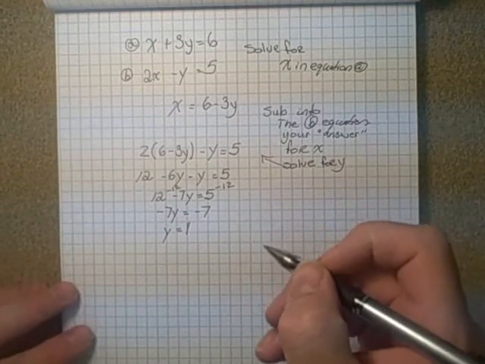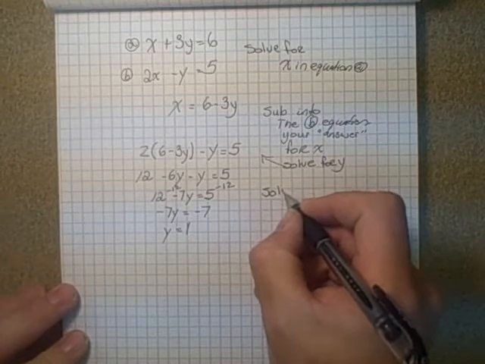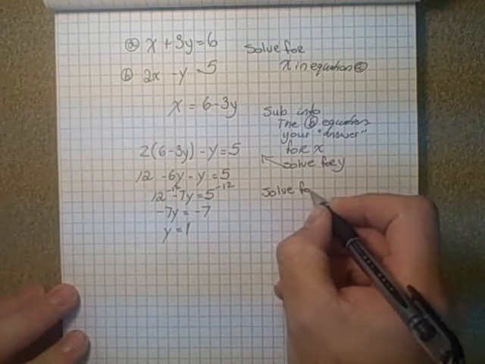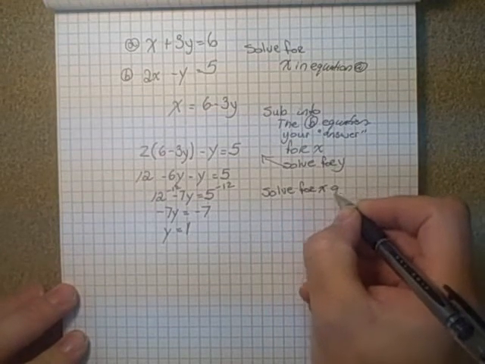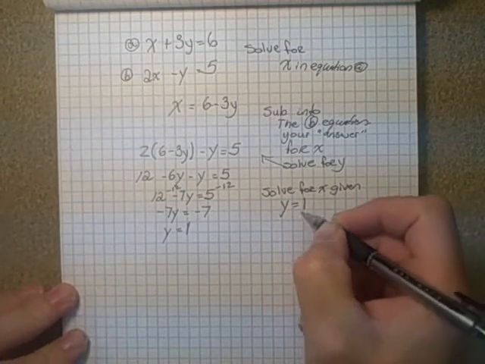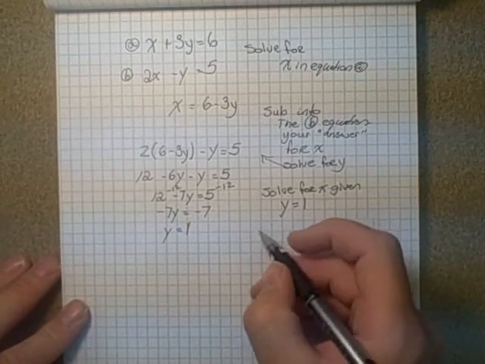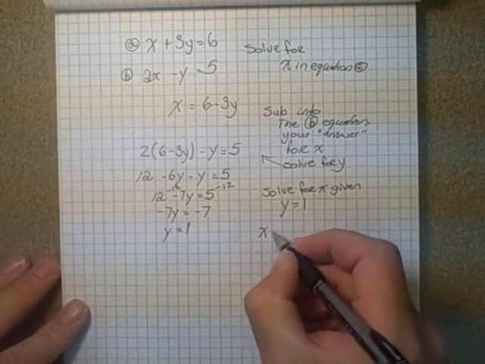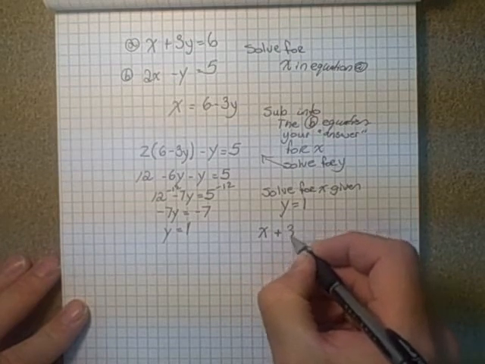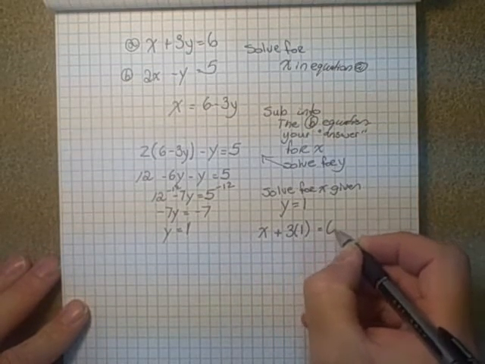So the next step would then be to solve for x using another equation. So solve for x given y. We know that y is now equal to 1. Or we hope so. So I'm going to use equation A. So x plus 3 times 1 is equal to 6.